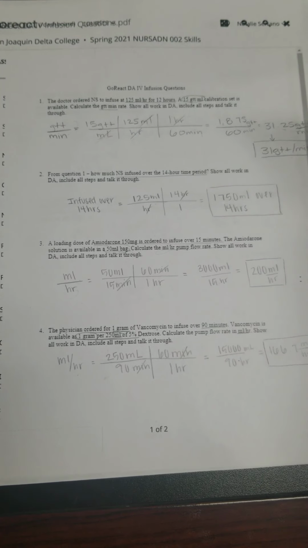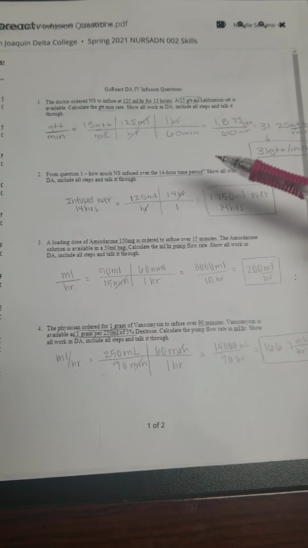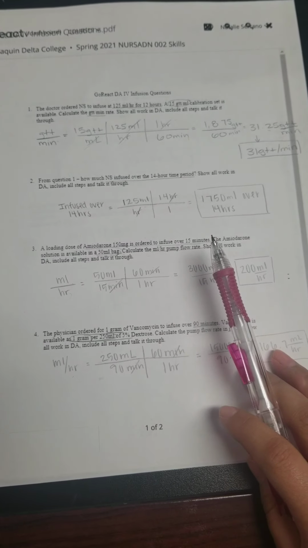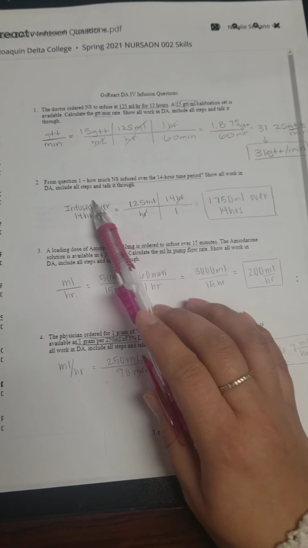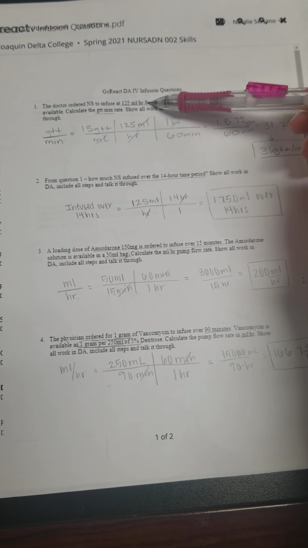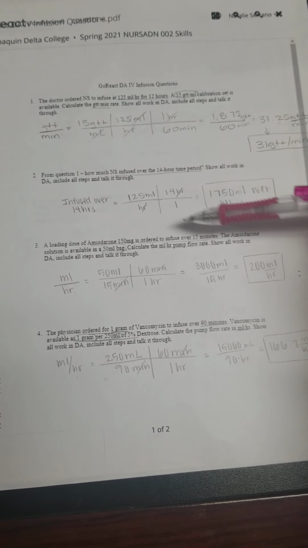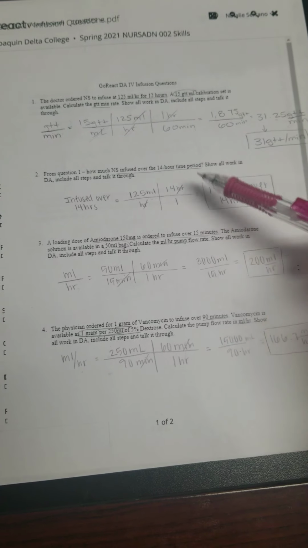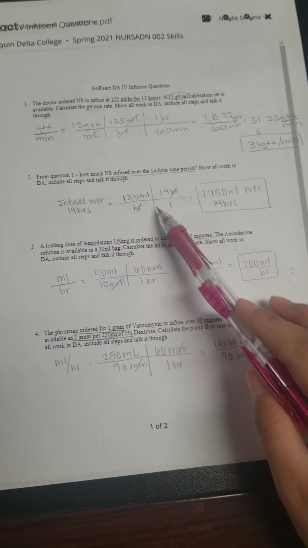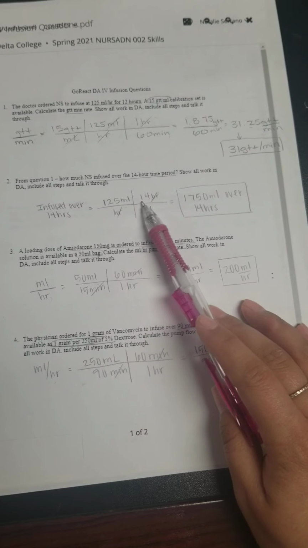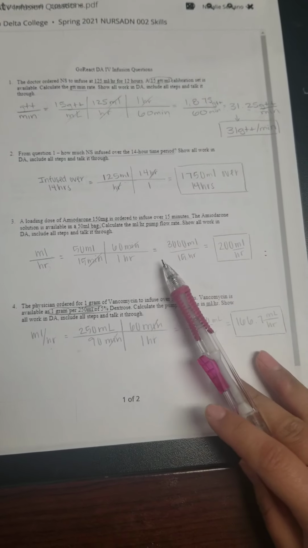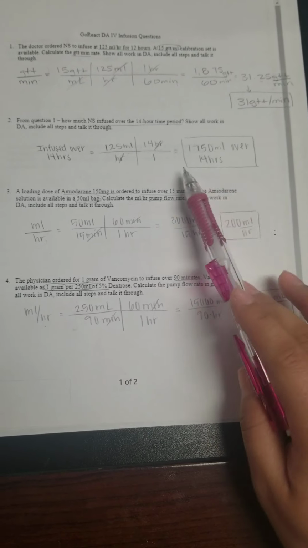For number 2, we're going to use some information from the first problem, and we want to find out how much normal saline is infused over a 14-hour time period. So we have infused over 14 hours. We're going to take the conversion of 125 mL per hour and use those 14 hours. We want the hours to cancel out to find out how many mLs are infused, and when we do our multiplication, we are left with 1750 mLs over 14 hours. Not per hour, over 14 hours.